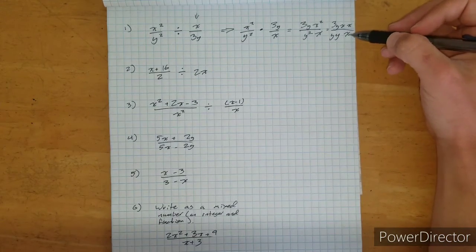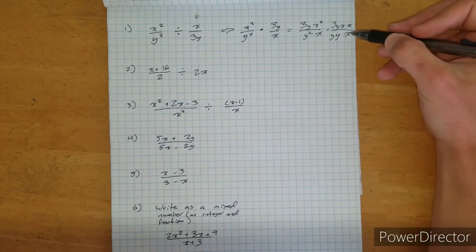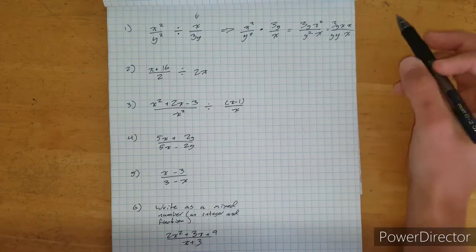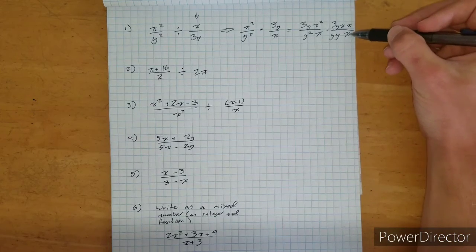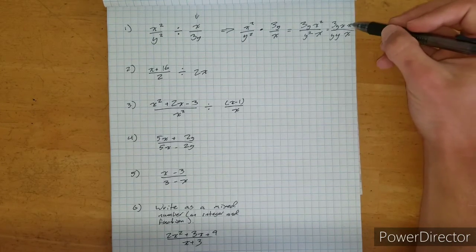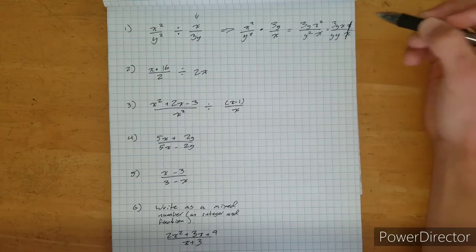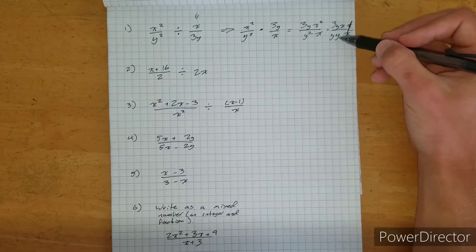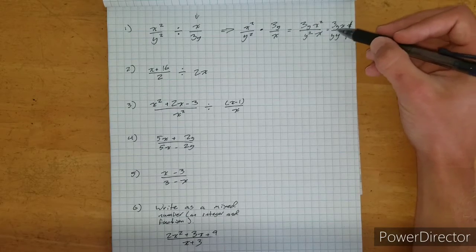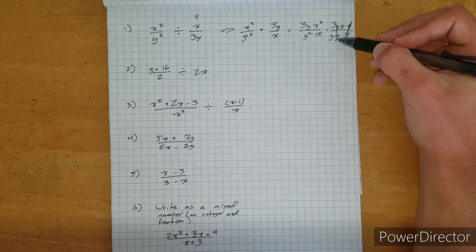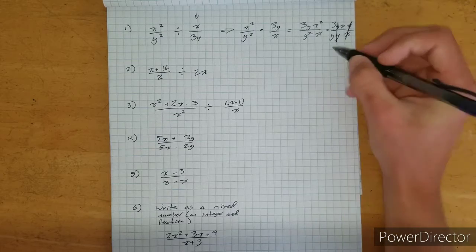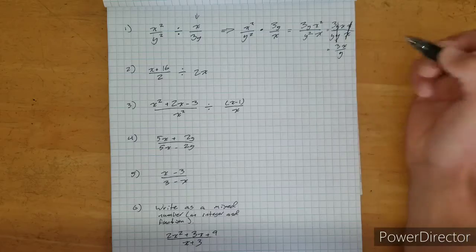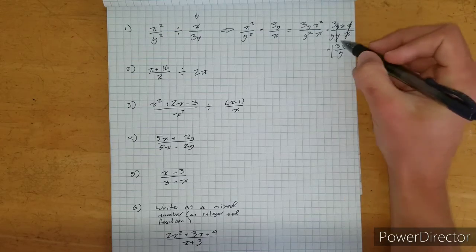Since I have multiplication here and a division sign here, I'm basically getting x over x, which is just 1, so I'm going to get rid of this. Same thing with the y's: a y here and a y here with the division sign is just 1. So I end up with just 3x over y, just like that.